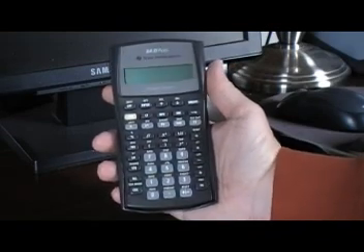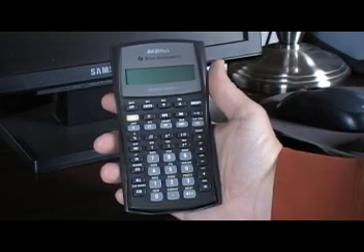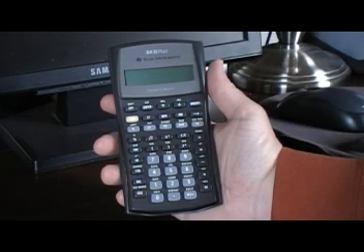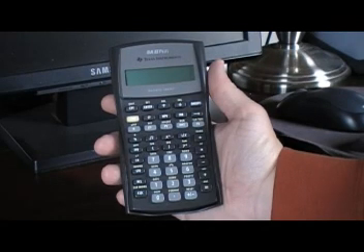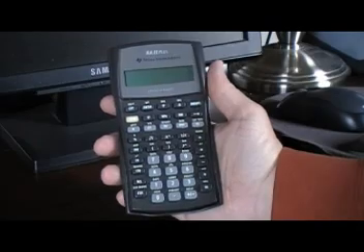Alright, I'm going to give a tutorial on the Texas Instruments BA2 Plus calculator. This is the one that I would recommend purchasing for the corporate finance class, and you can purchase it at Walmart or office supply stores for around $30 or $35.